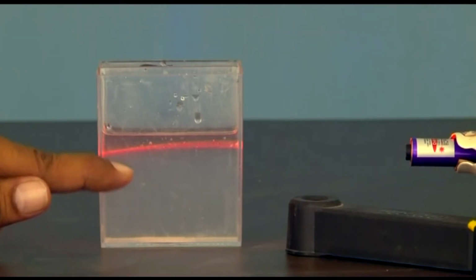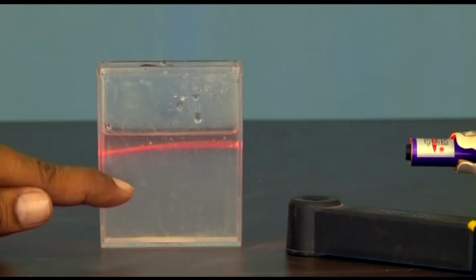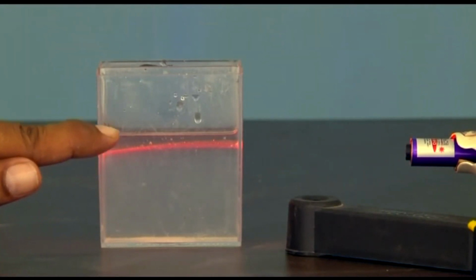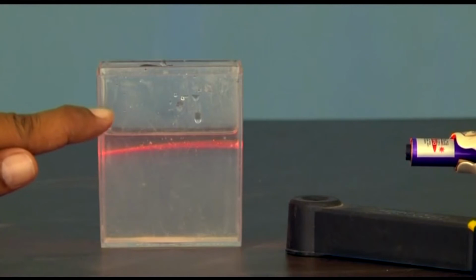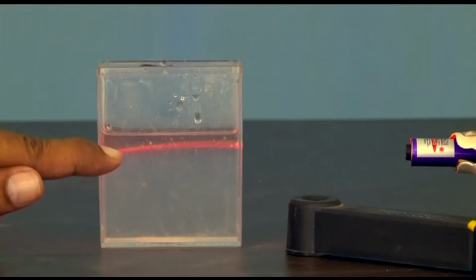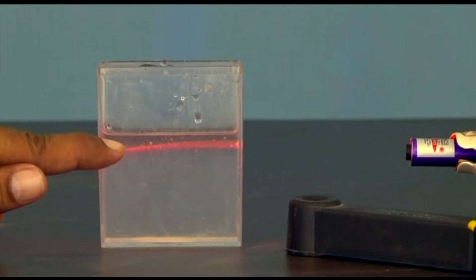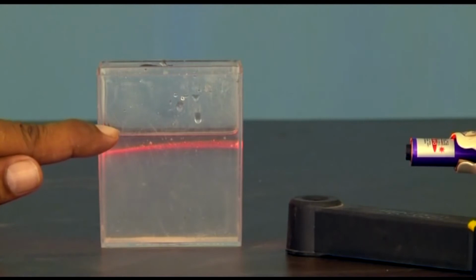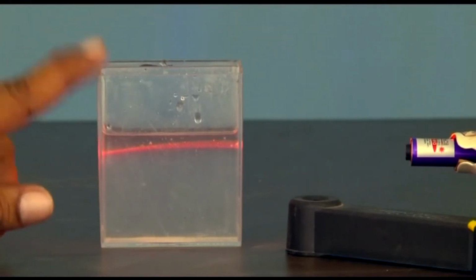The concentration at the lower end is more, so the speed of light is smaller, and at the boundary where the diffusion has taken place and there is a concentration gradient, the velocity is gradually increasing as you go up, and of course finally there is air, but the light does not come out in air.